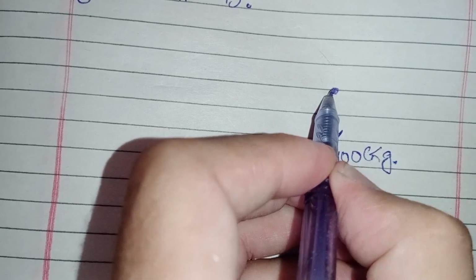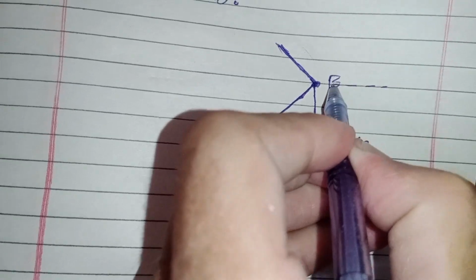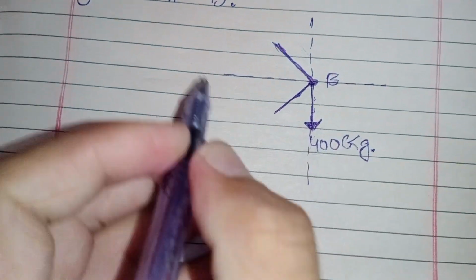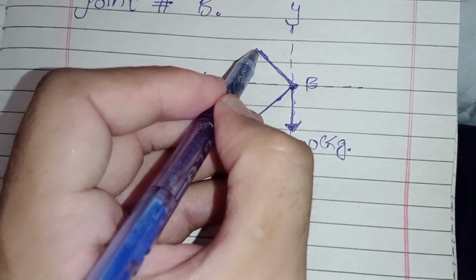This is 400 kgs. Okay, and this is force of member AC, BC and AB. This is force of member AB, and this is joint B. This is X plane and this is Y plane. X and Y plane.